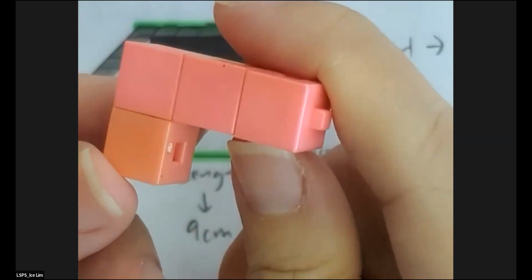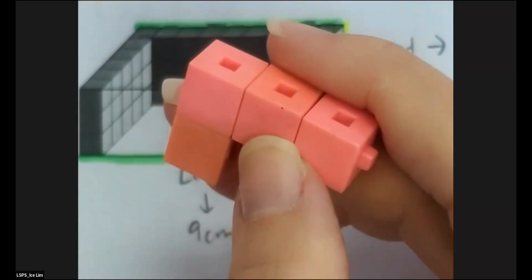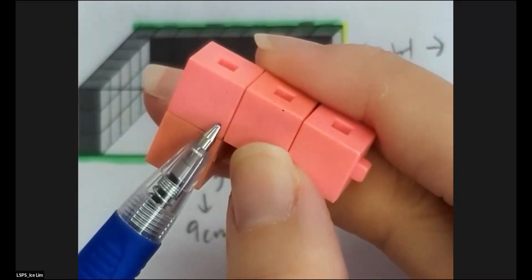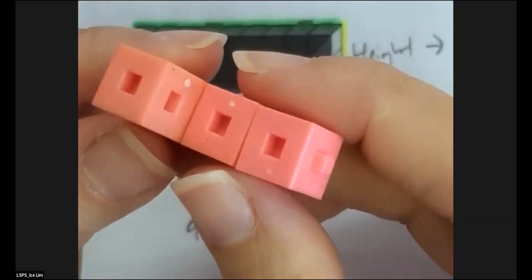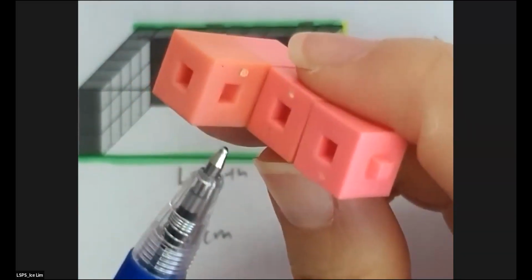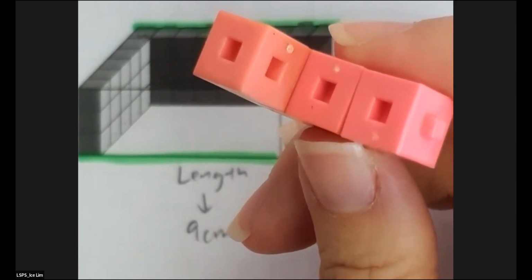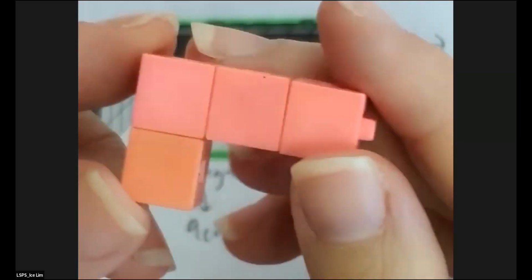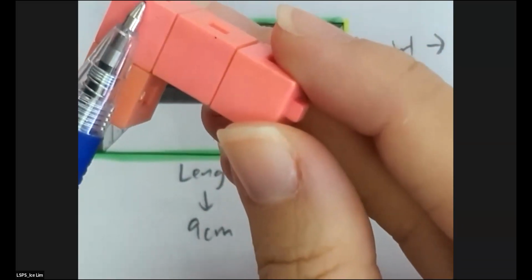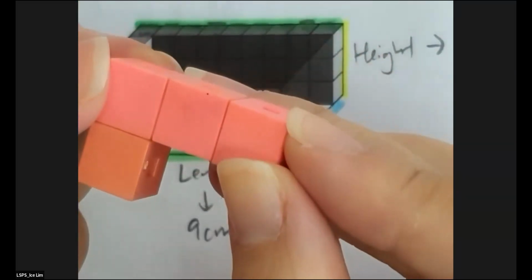So from the top view, I can see this cube, I can see this cube, and I also can see this cube here. But once I turn it this way from another view, can you see the cube that's hiding behind? Not quite, right? You know what I'm saying? So when I count the length from this side, I can see this one here, and this one. So that's 3.